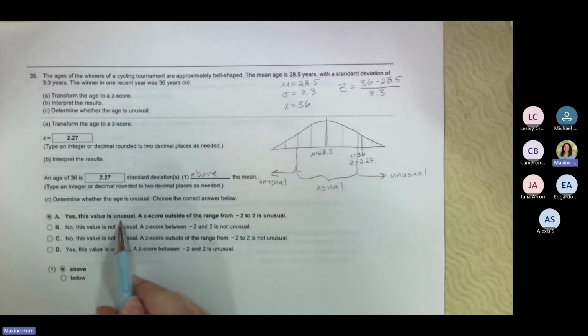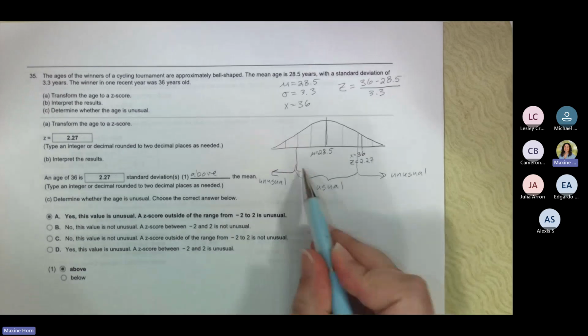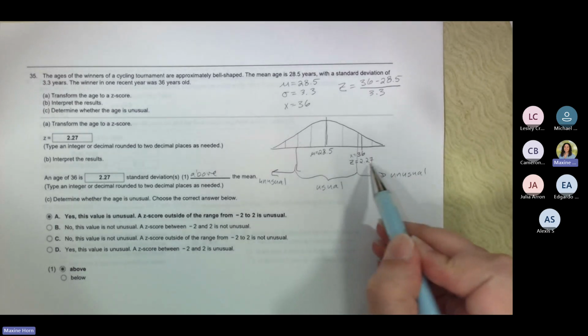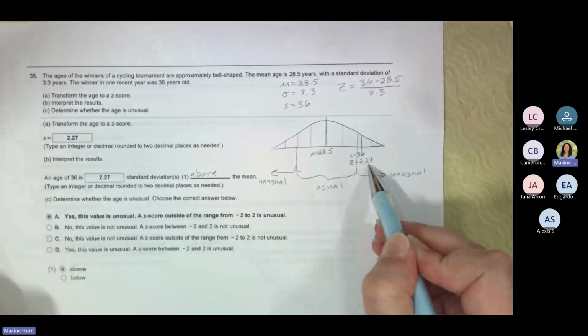But in this example, this value is unusual because it is outside that -2 to 2. I mean, it's just outside of it, but it is. It's beyond 2 standard deviations. It's 2.27 standard deviations. Okay.